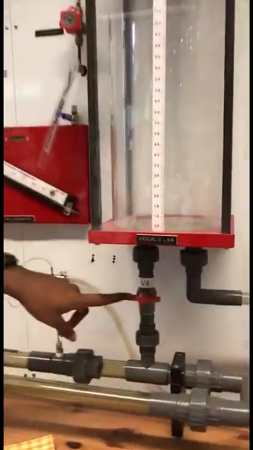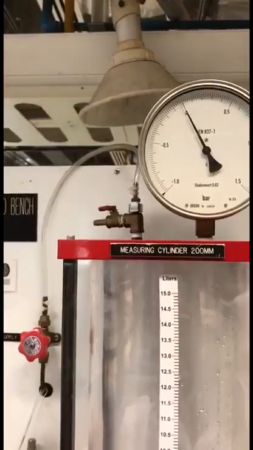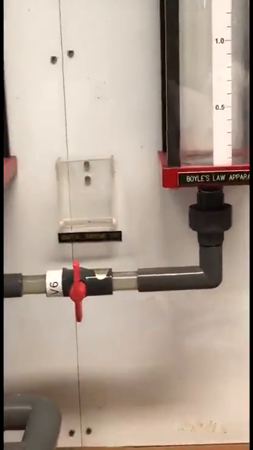So we are doing experiment 7A, which is the Principle of Pascal's Law. For this experiment, we have to get 5 readings. Before that, we have to close some of the valves, which are valve V4, V5, V6, and then V7.